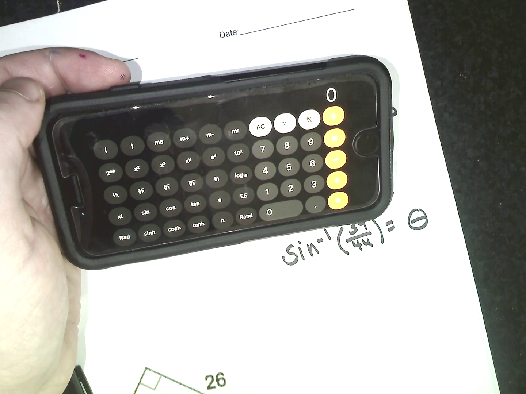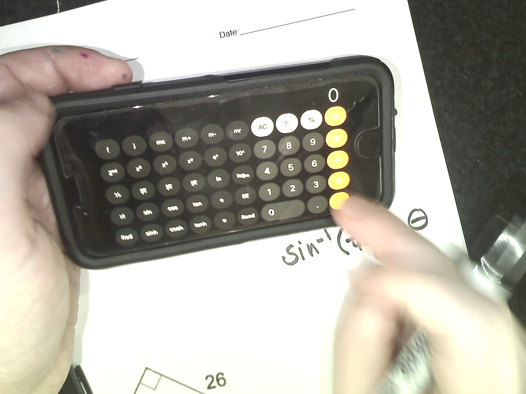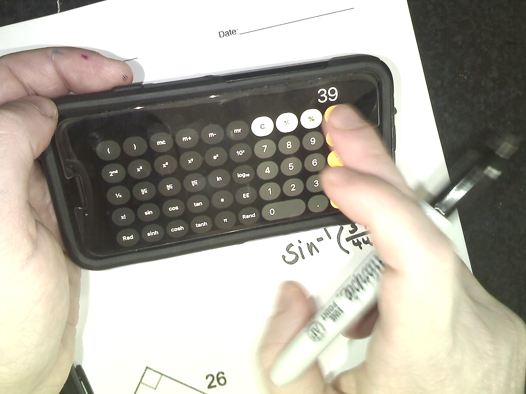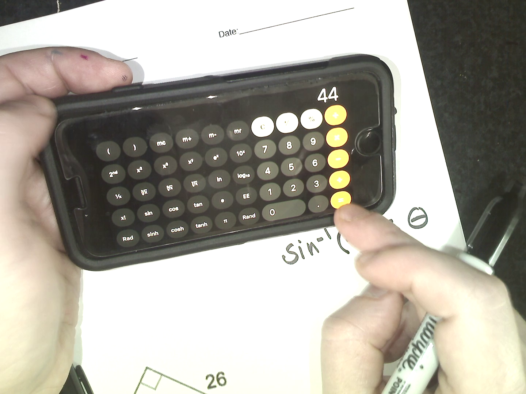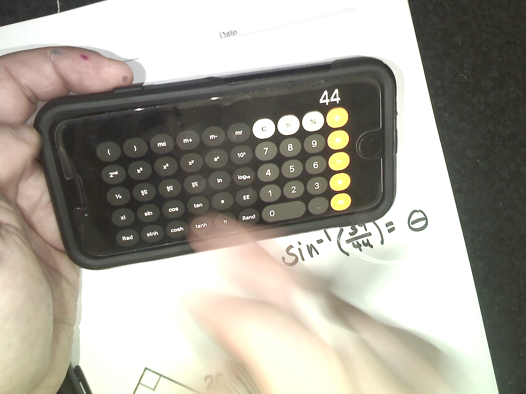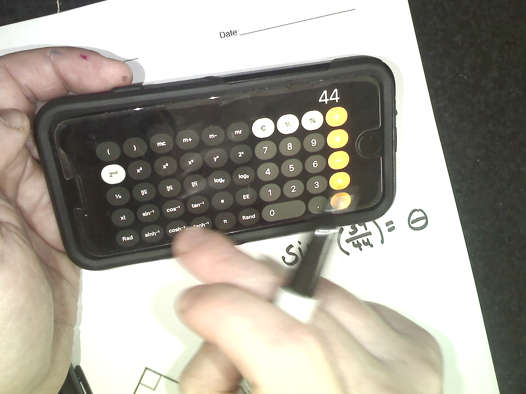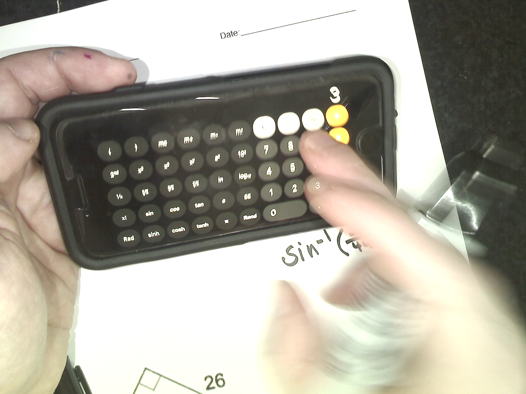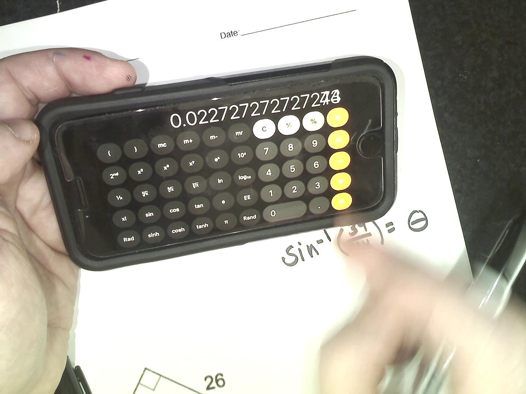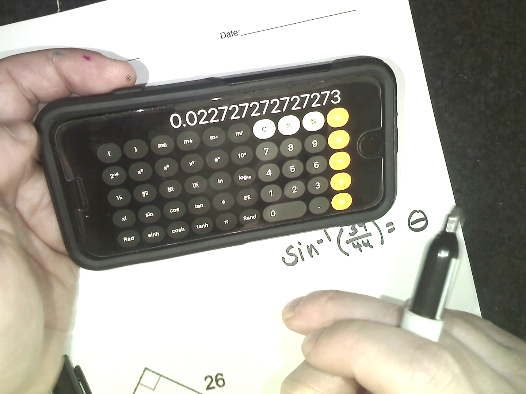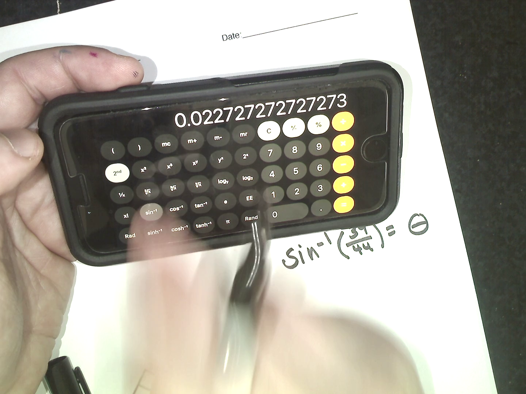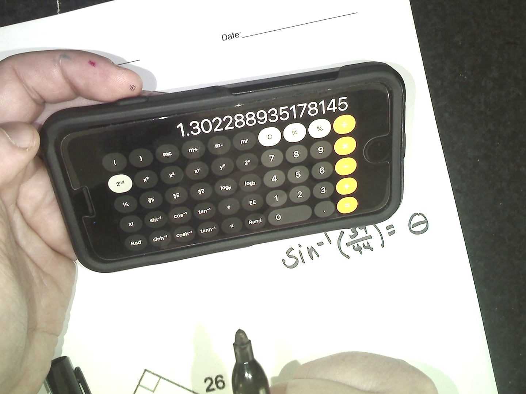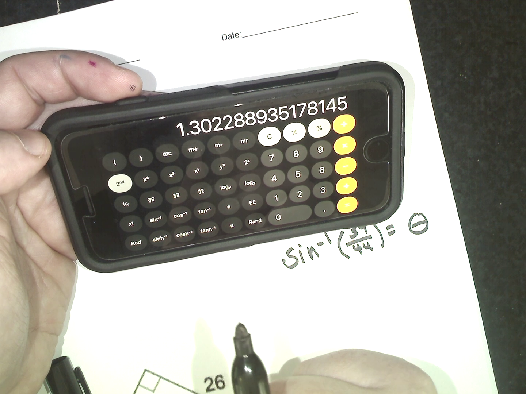It's a little bit different. It's kind of reversed. So if you're using the iPhone calculator, I first do 39 divided by 44, right? Then I hit second. Oh, sorry. Let's see what 39 divided by 44 gives. I get that number. Then I hit second, sine of -1. I don't think that works out right. I think I'm going to have a problem with this.